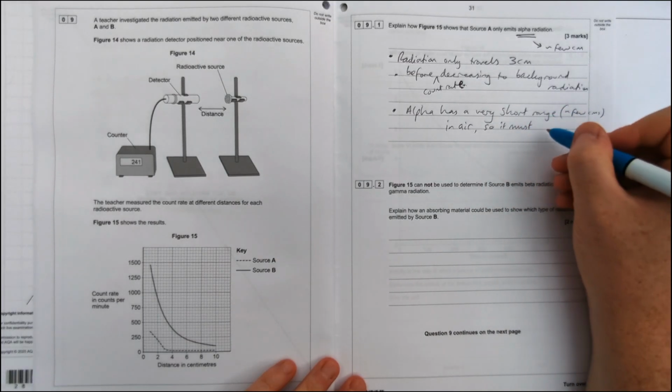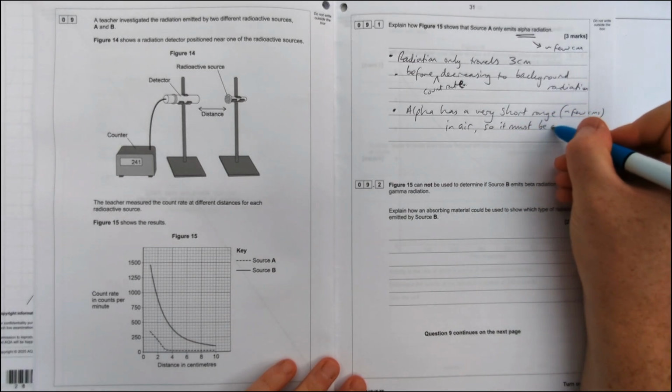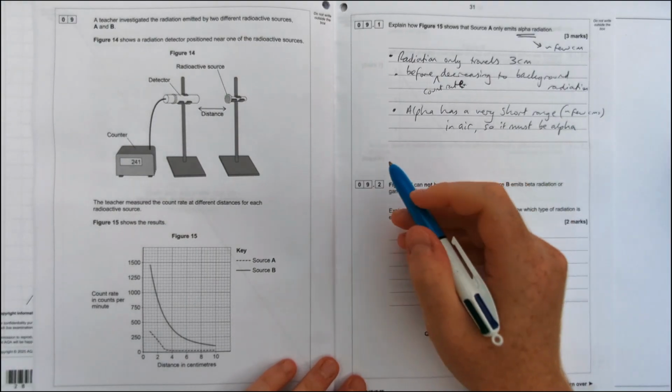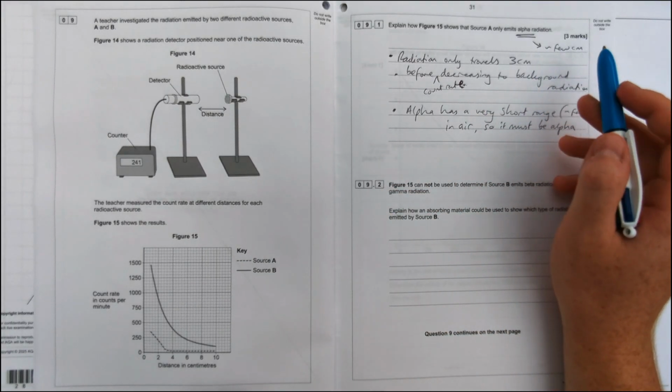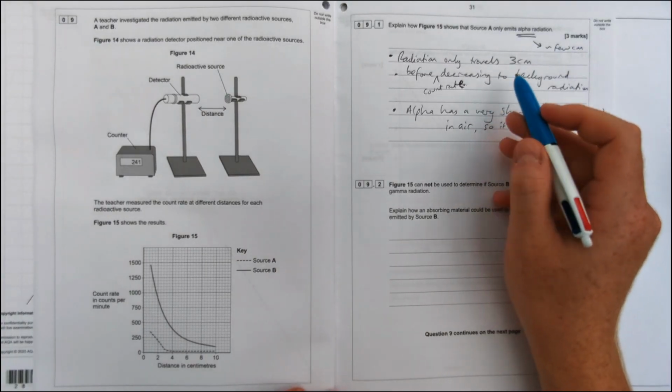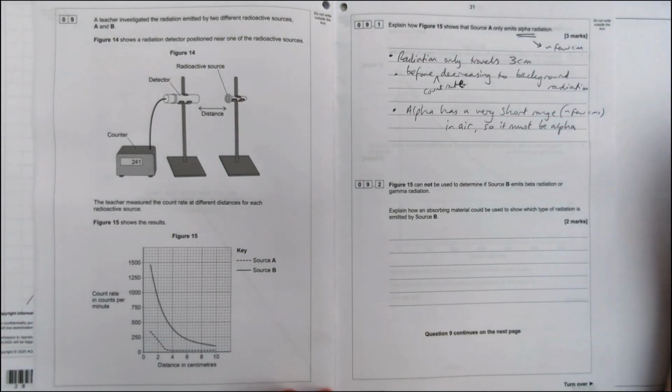Now, you actually don't need to talk about beta here. You could talk about, if you wanted to, you could say beta goes around about a meter, gamma goes really much longer. You'd have to be really specific with your answers, but I think it's just easier to talk about alpha here, to be honest with you.